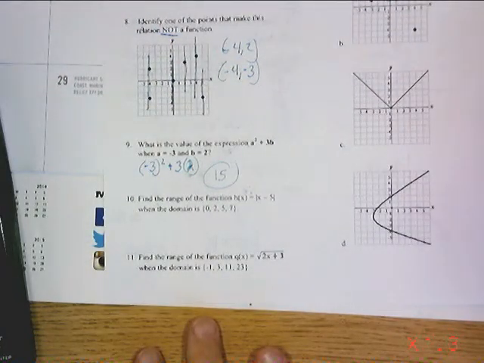Okay, find the range of the function. I guess I can answer my wife's texts while we're doing this.